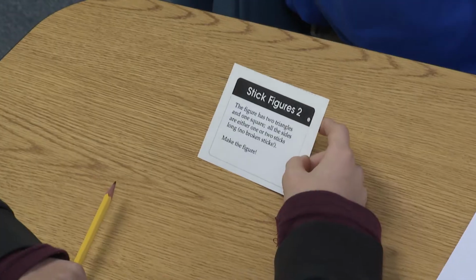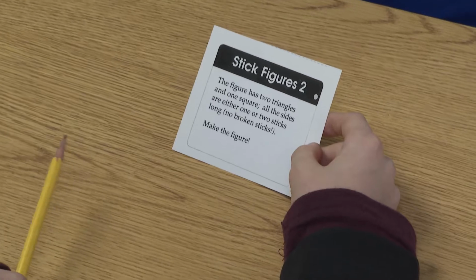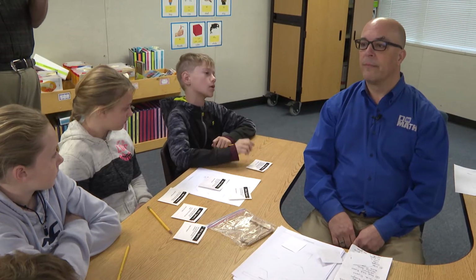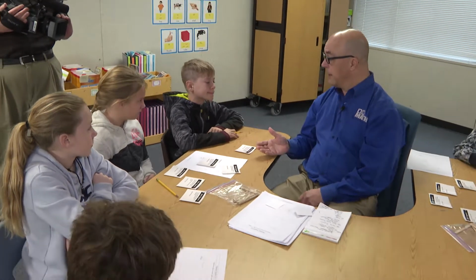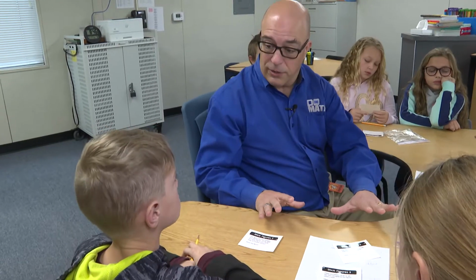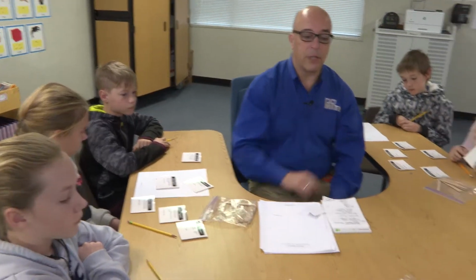The figure has 2 triangles and 1 square. All the sides are either 1 or 2 sticks long, no broken sticks. Make the figure. Okay, so you know that there's going to be 2 triangles and 1 square when you eventually make this whole thing. But all the other clues will help you figure out where everything goes, all right? Go ahead and read one of your cards.